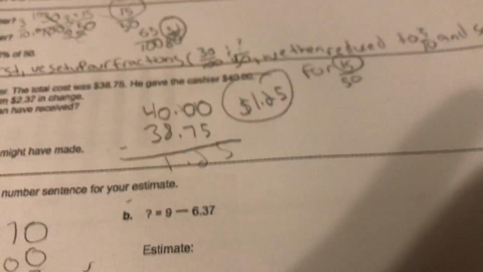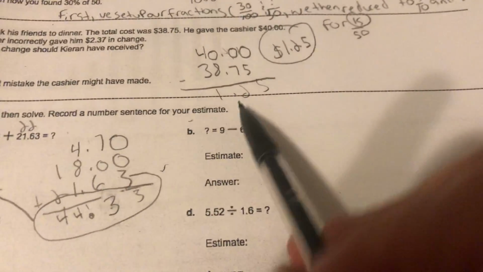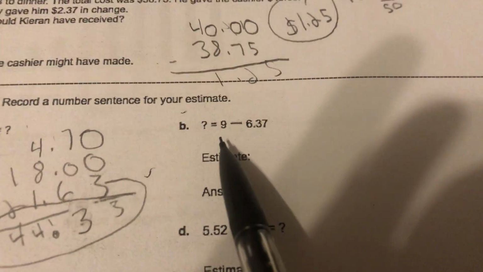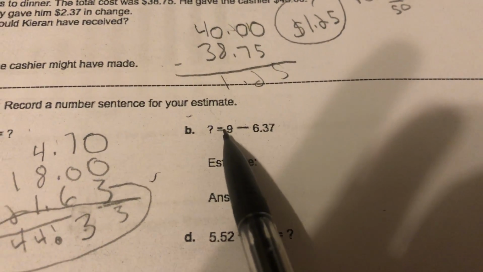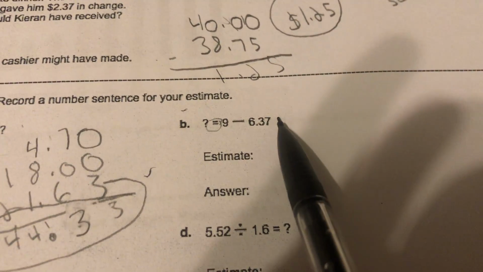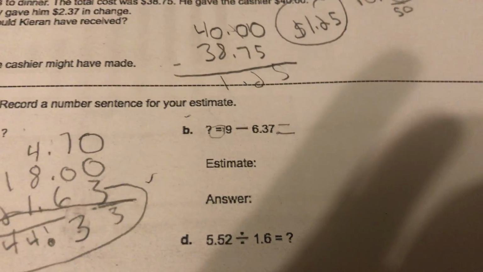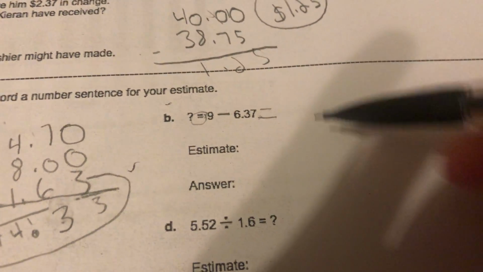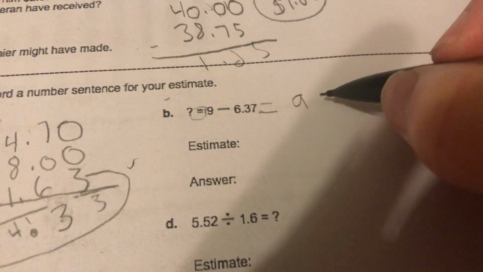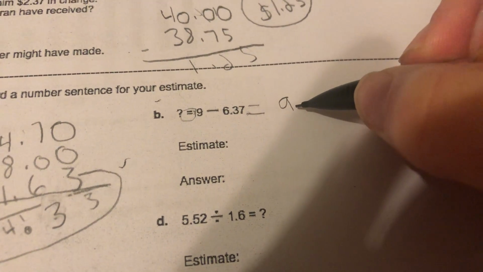For B, this is a subtraction problem. I know that sometimes it kind of trips you guys up when you see that there is an equal bar at the beginning, but you can really just consider that to be the end because it is exactly the same. So you're just seeing what 9 minus 6.37 is.